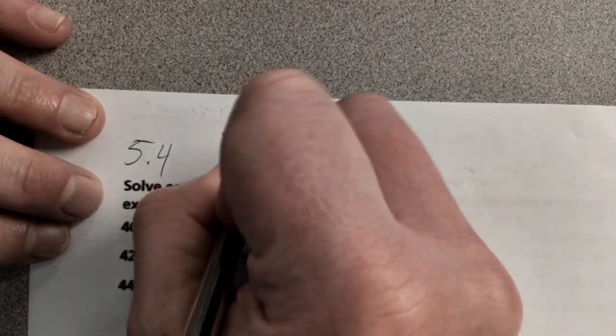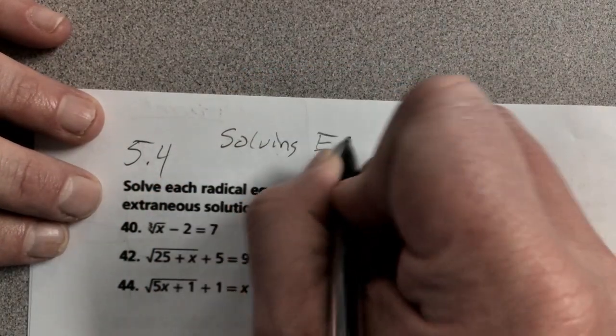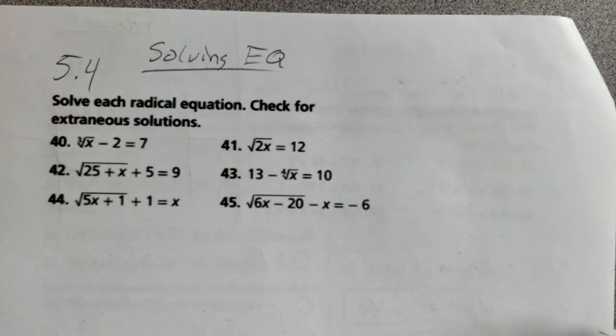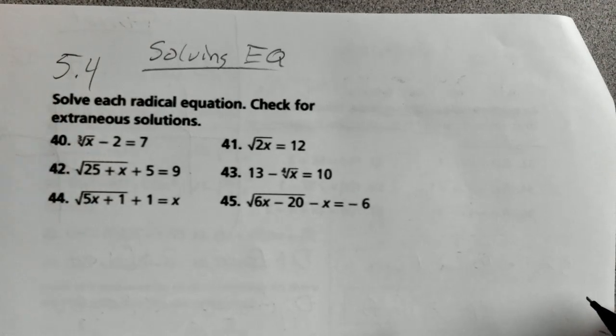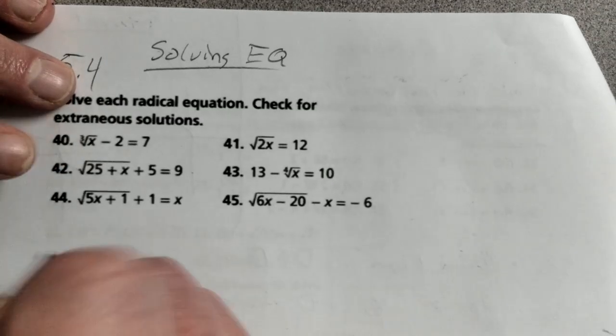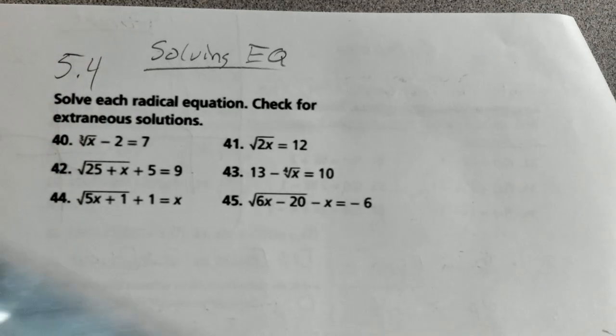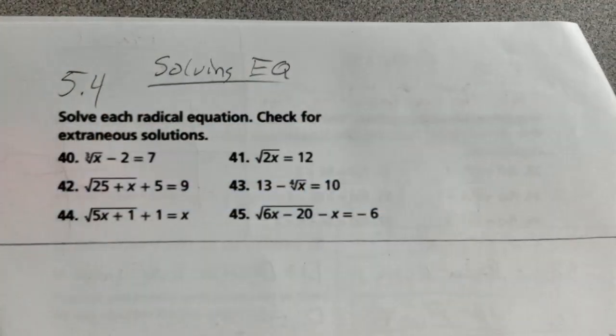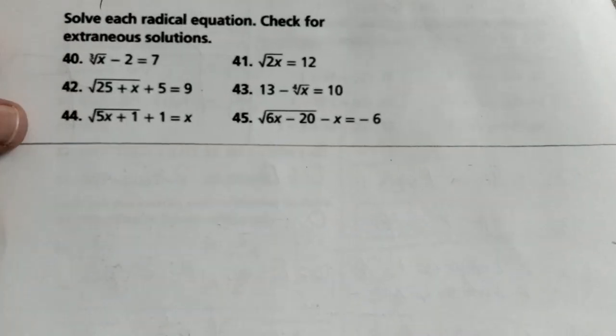We are solving equations, right? Solving radical equations. We have to isolate the radical and then raise both sides to the power of the index. So, here we go. Did we do this yesterday in class? Yes. Good. I'm going to speed run it.